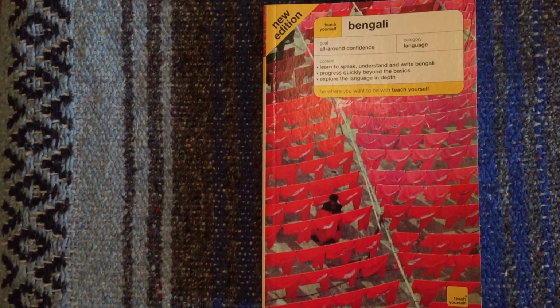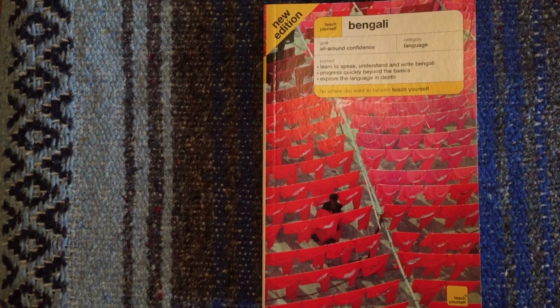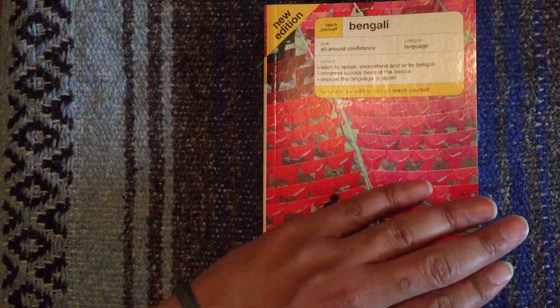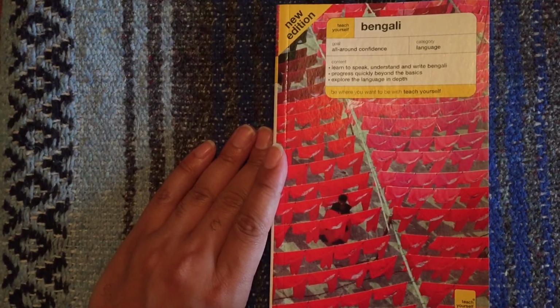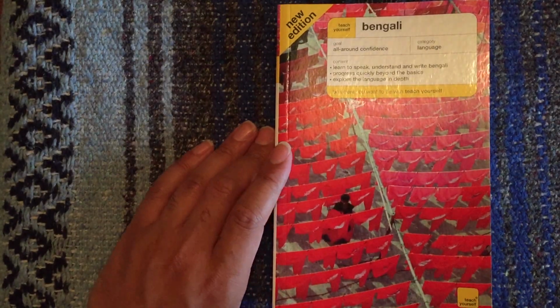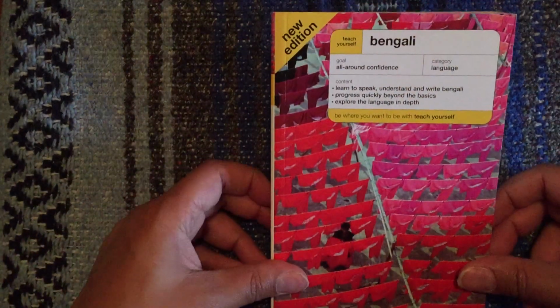Hello YouTube. I'm going to be doing a review and having a look at a Teach Yourself course this time. It's the Bengali course. This is one of the things that's been sitting on the back of my bookshelf, so I pulled it out to have a look at it and remind myself why I bought it.